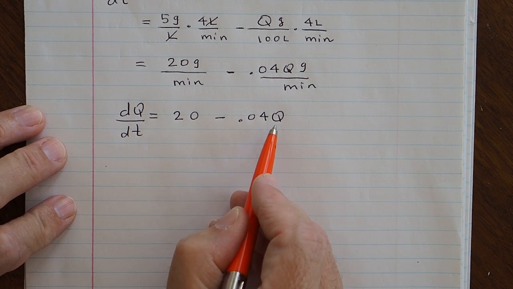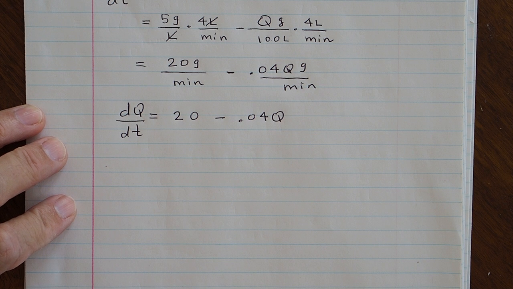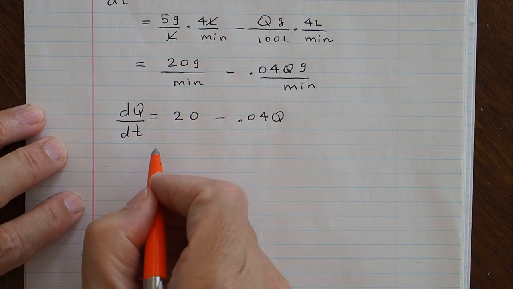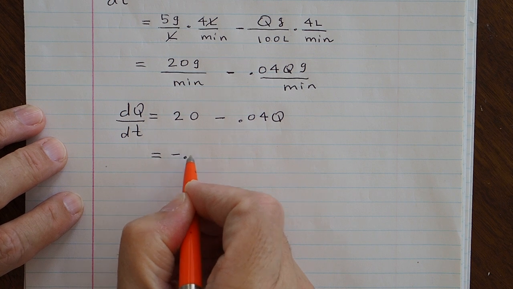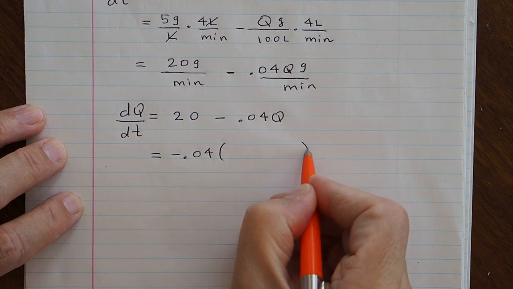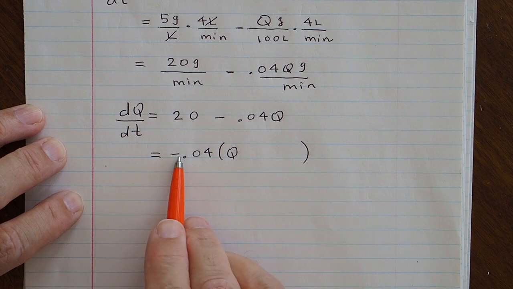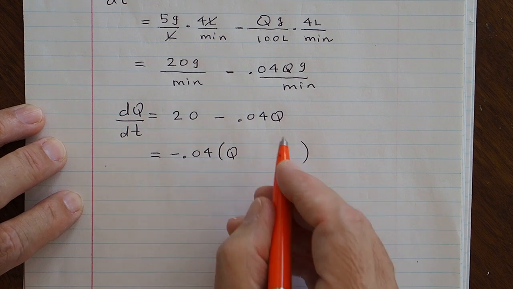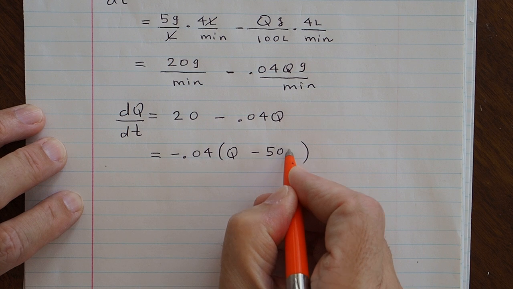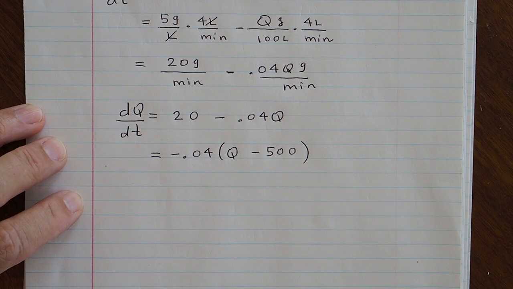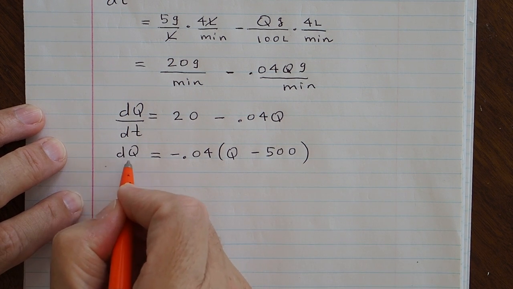We want the coefficient of Q to be 1 for simplification reasons later. It makes it an easier equation to solve. So I think you should go like this next, minus 0.04 times Q, and then find a number which when multiplied by minus 0.04 gives you 20, and that would be 500. So that's dQ by dt.